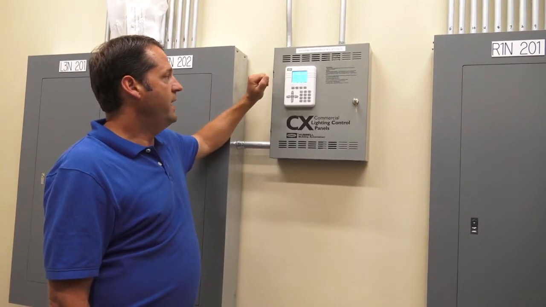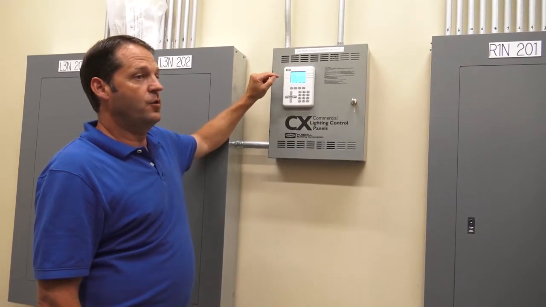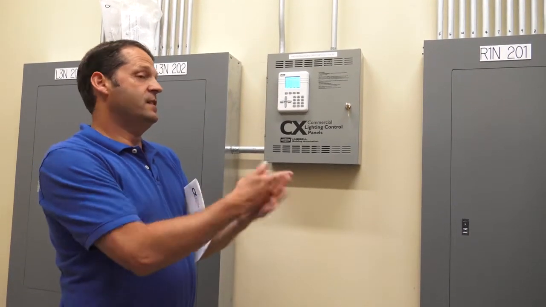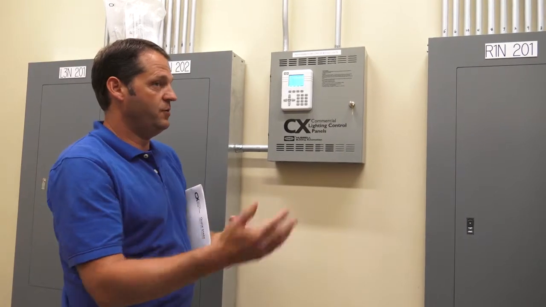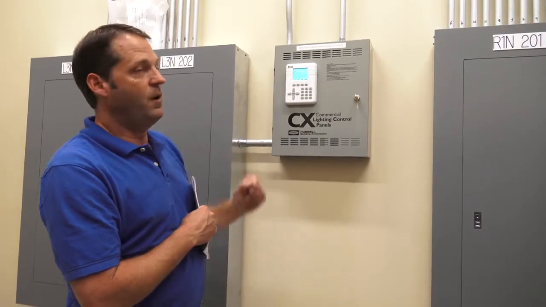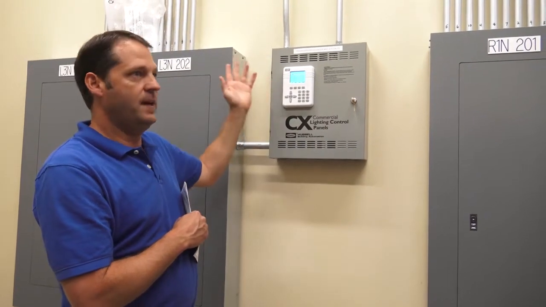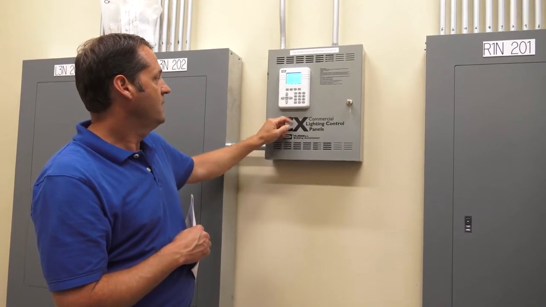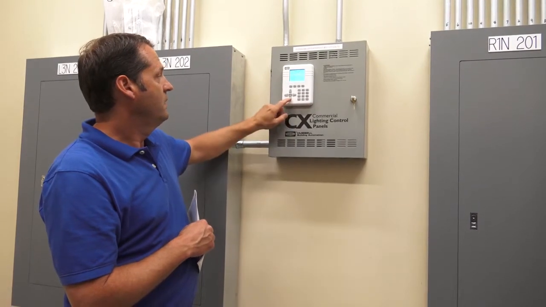The reason you'll create groups is later on doing your programming, instead of saying I want relay 1, 3, 5, and 7 to come on at a certain time, shut off at a certain time, you say I want group number 2, which you've named whatever makes sense, to do what we just talked about. So that's groups.